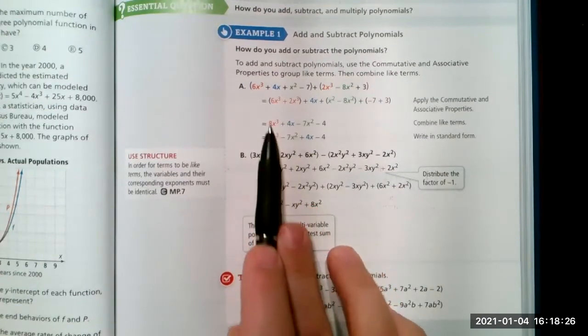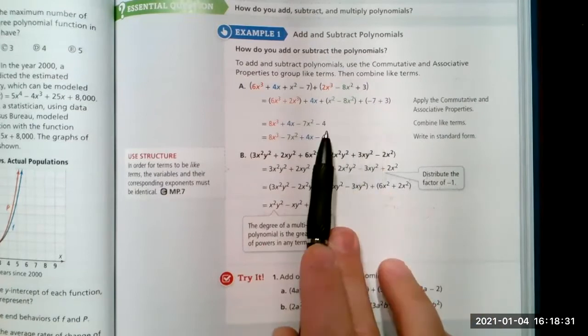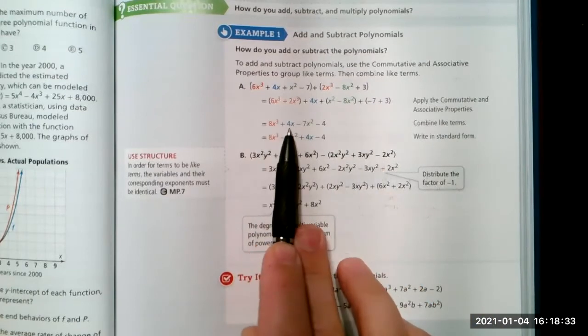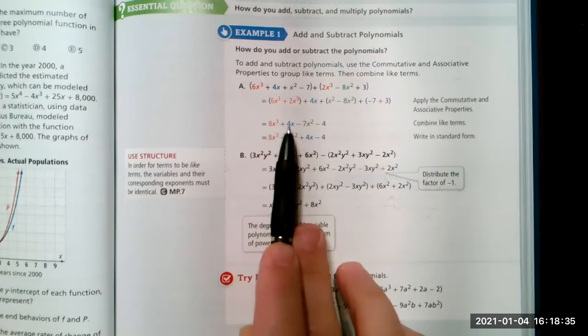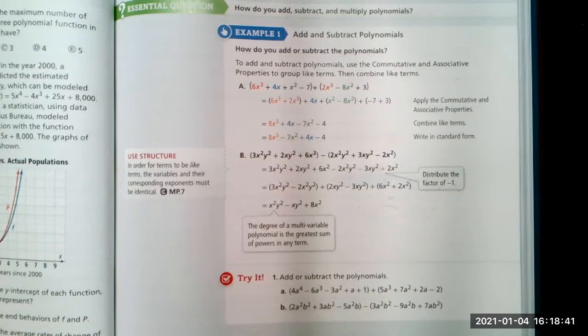Notice that reds add to reds, blues add to blues, greens add to greens, purples add to purples, but I can't add a red and a blue or a red and a purple. Notice they're still separate terms here. So just make sure, keep that in mind. Same variable to the same power, I can add them together.